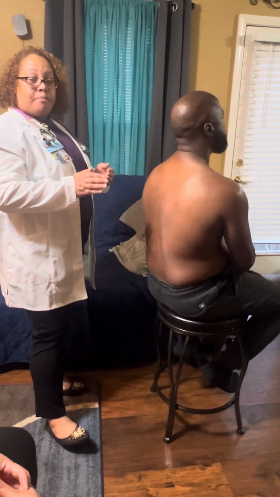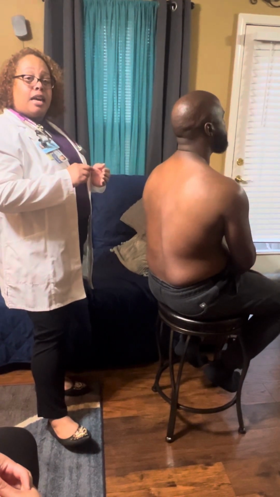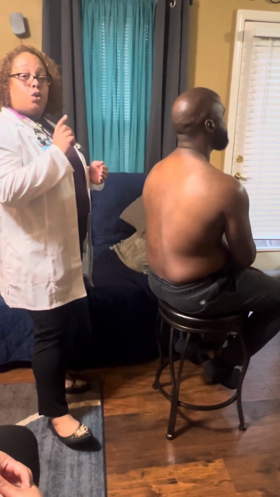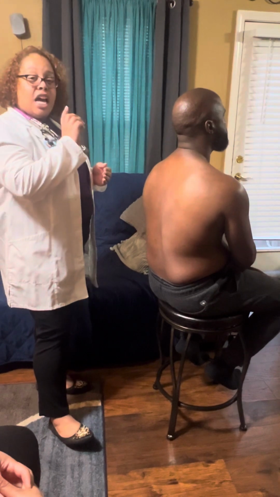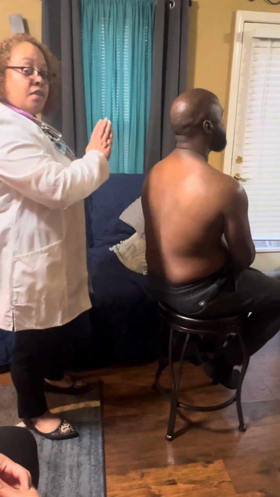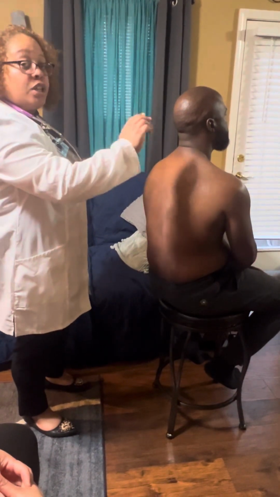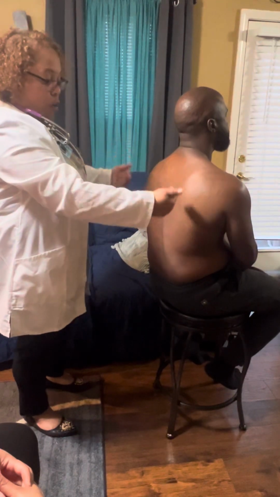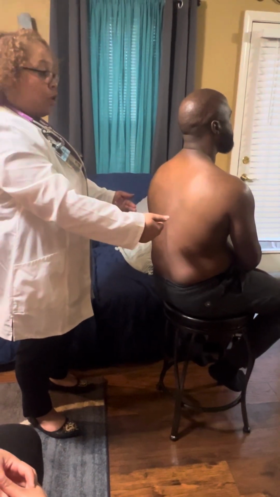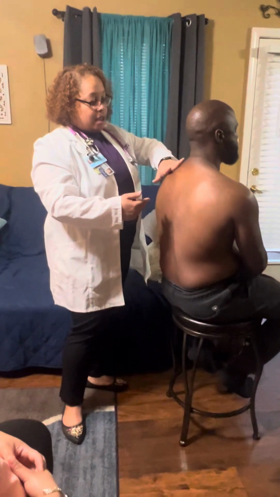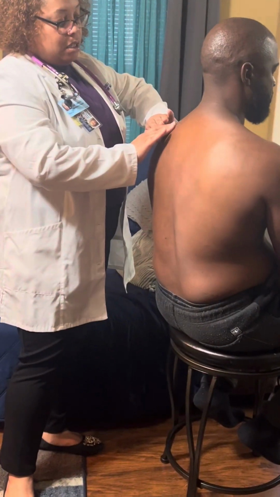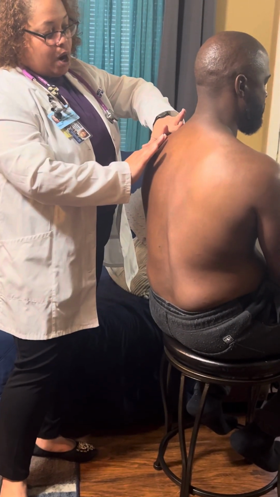And they are. The next thing is I'm going to percuss. Just like the tactile fremitus, I'm going to start at the apexes and work my way down to the lower lobes. So I take my hand, find his clavicle right above.